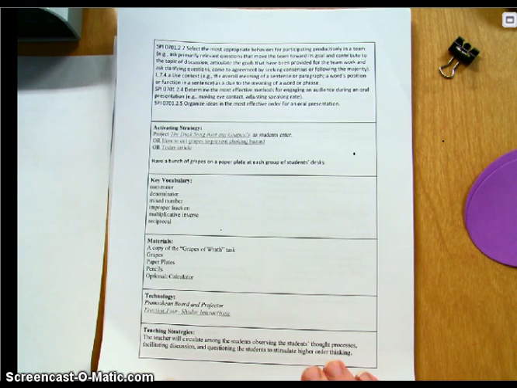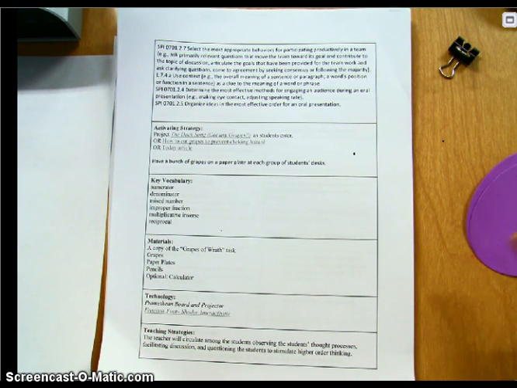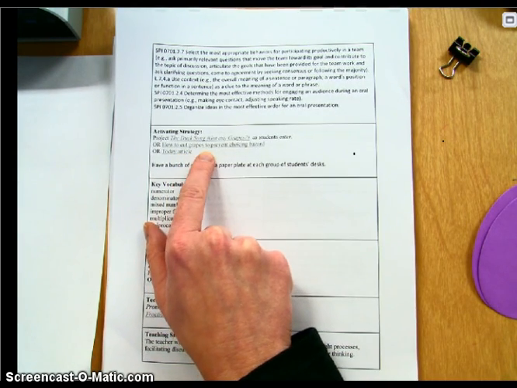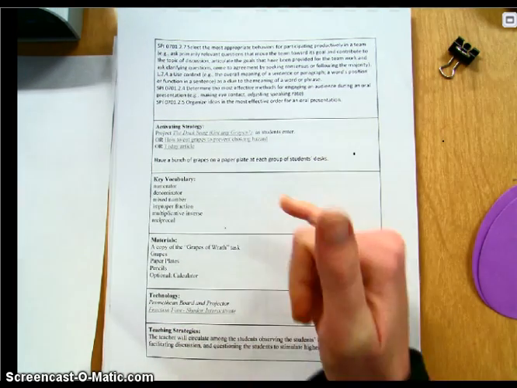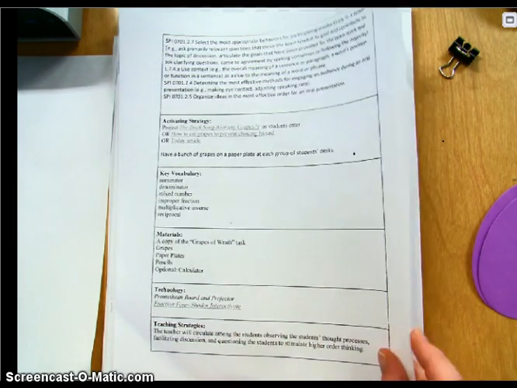So I played the entirety of the Duck Song for my students as they were entering the classroom, and that was my activating strategy. Some options that you have here are also, I've got some hyperlinks on how you can cut grapes to prevent choking hazards, or there are also some articles with statistics about children that get choked on whole grapes and suffer injuries from that. The key vocabulary is included here, and there's some technology integration that could be used also.